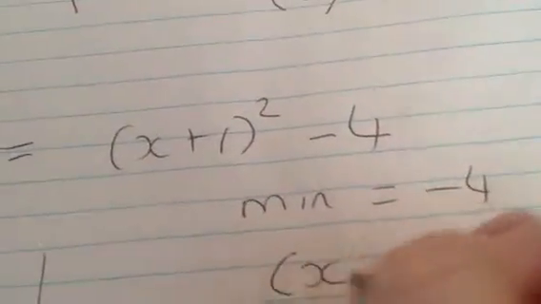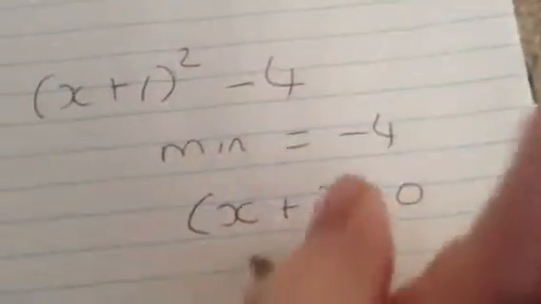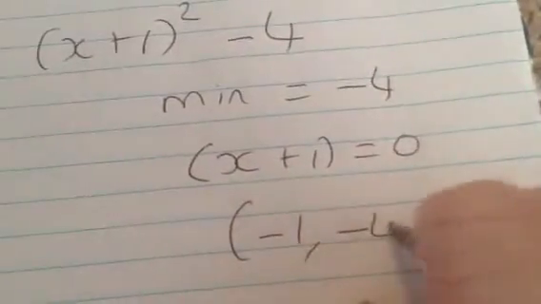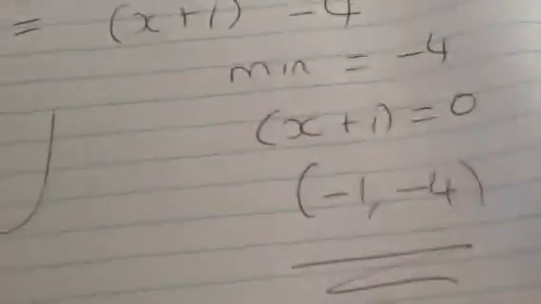By the same token, if I'm finding the minimum of this, because it's a U shape, it'll have a minimum rather than a maximum. The min is minus 4, and it's when the bracket is 0, so x plus 1 is 0, so x is minus 1. So the minimum occurs at (minus 1, minus 4).